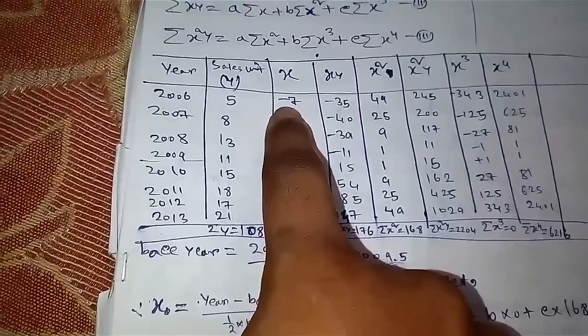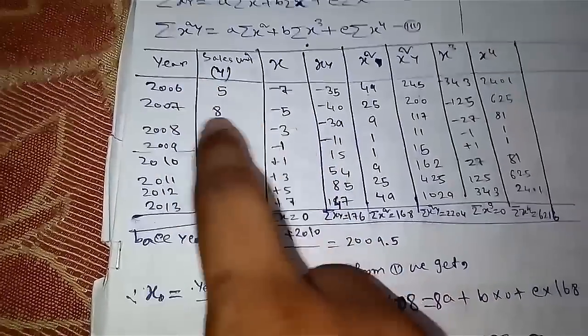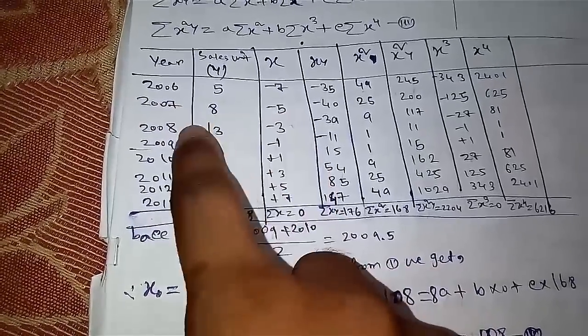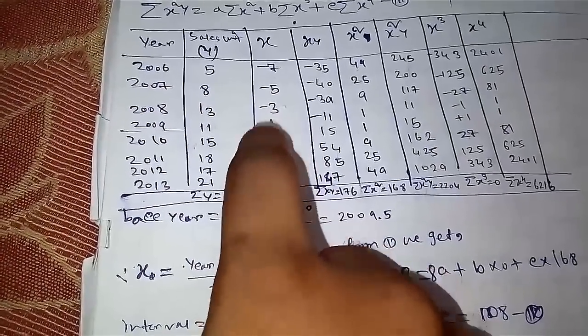Then we find x is equal to minus 7 for 2006. For 2007 it will be minus 5, for 2008 it will be minus 3, and in this way it continues.